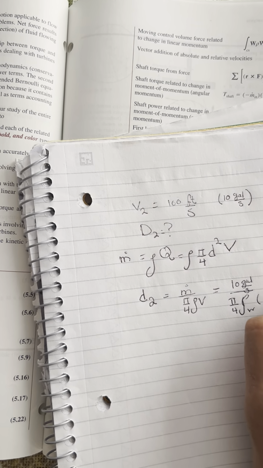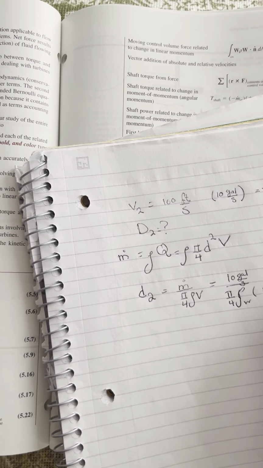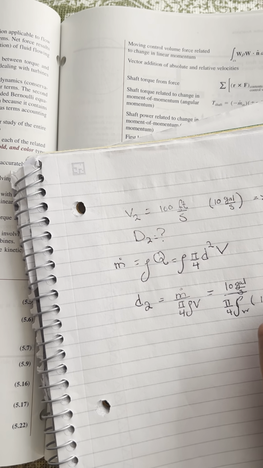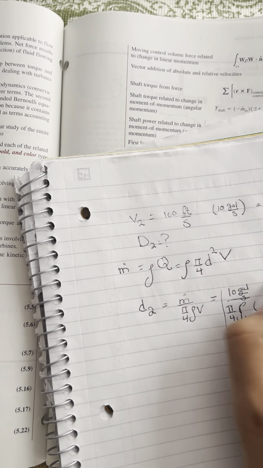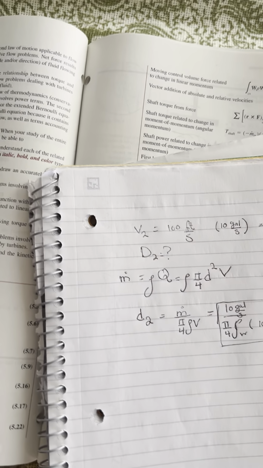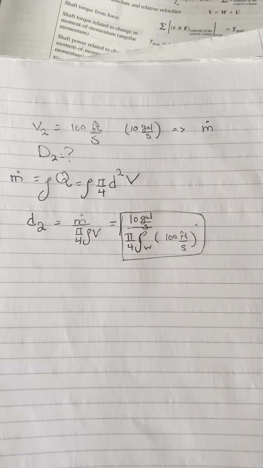This should give us the diameter of the nozzle. So this should be the answer. Thank you.